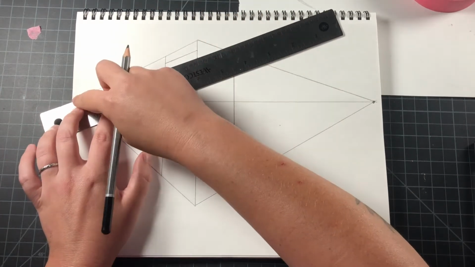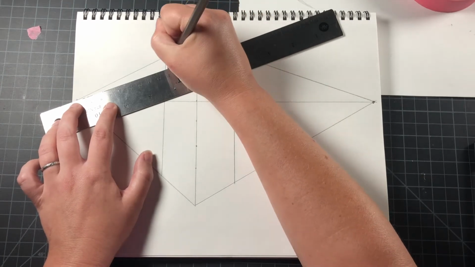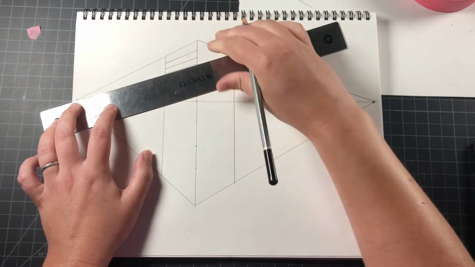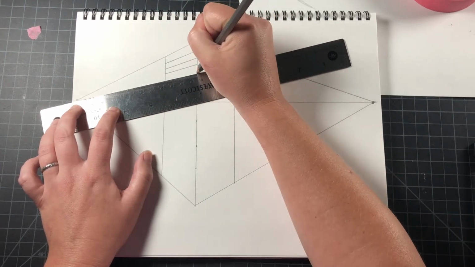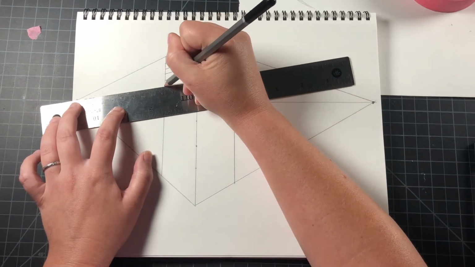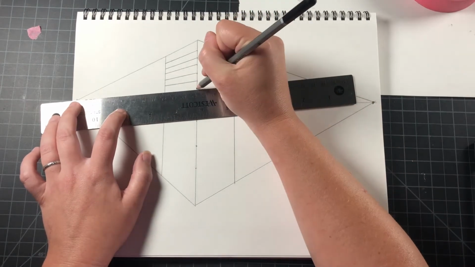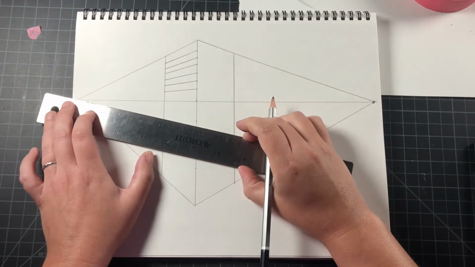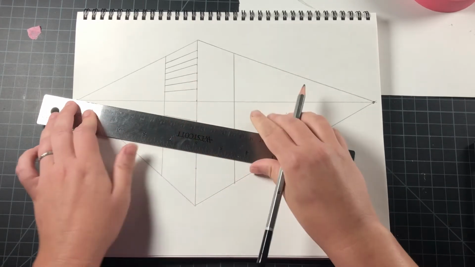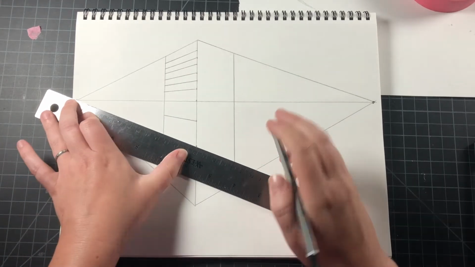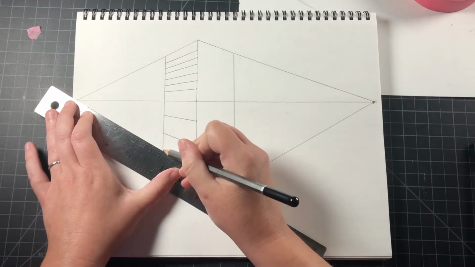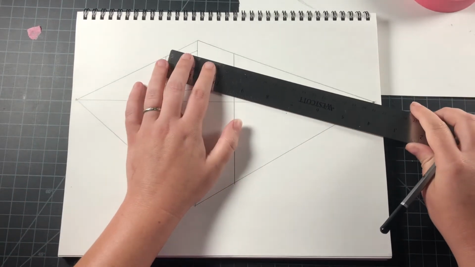I'm always keeping my ruler hinged at that one point. So I'm always rotating off of that one vanishing point, and then I'm going to rotate over to the other vanishing point. If it slides, make sure you check and look to see if it's sliding, because that's what just happened to me. And we would do the same exact thing over here.